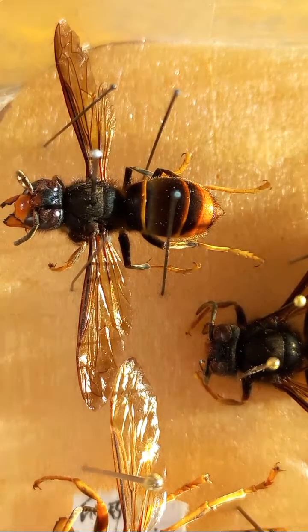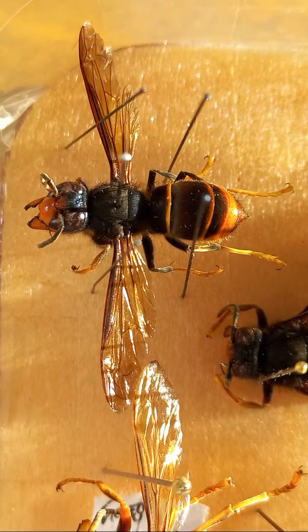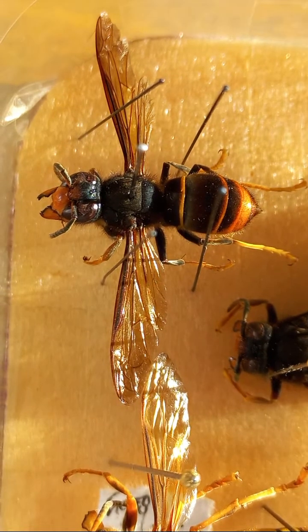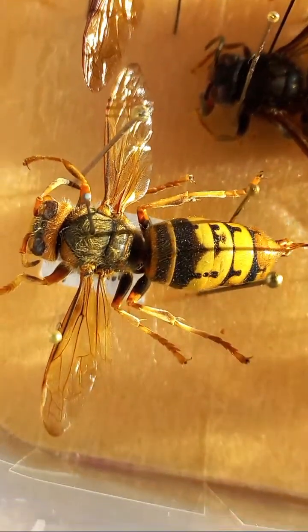But for the small Asian hornet, up to 60% of food is honeybees. So they prefer honeybees rather than natural flies, Diptera, Coleoptera, Orthoptera, other insects and invertebrates. Purposely hunting for honeybees. So let's show you some other huge social wasps.